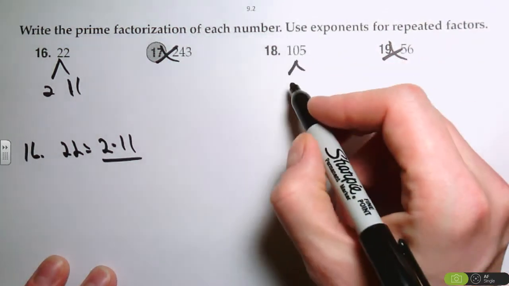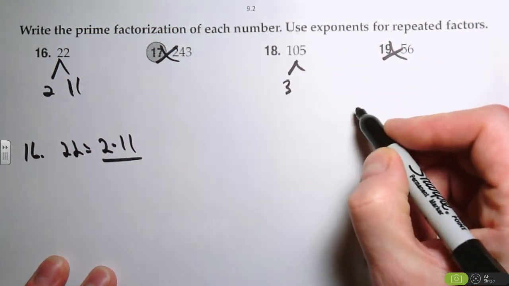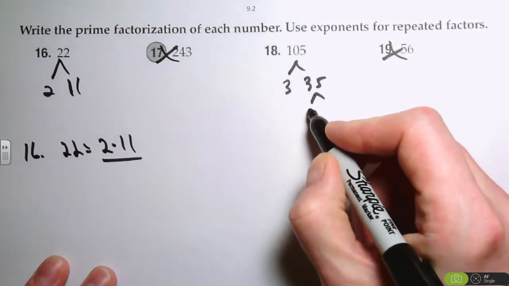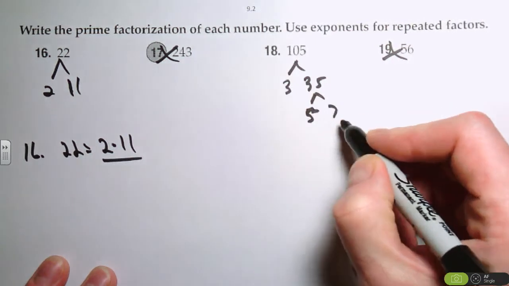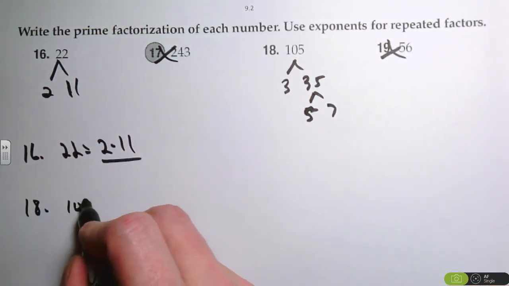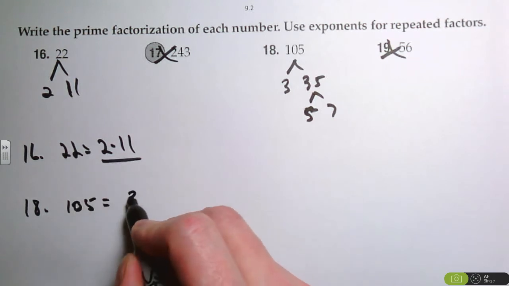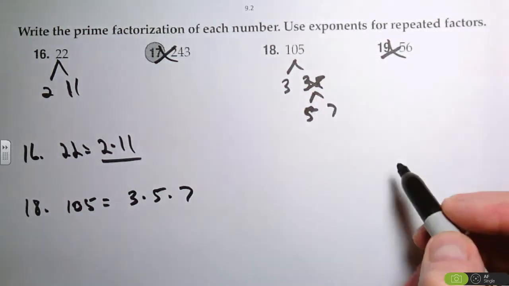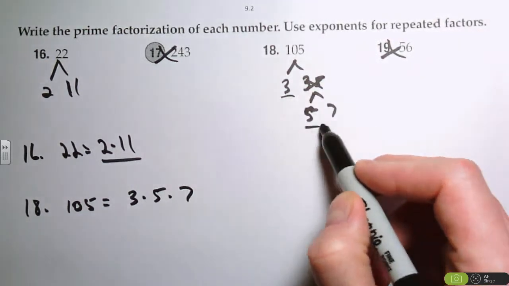Number 18, you can divide this by 3. If you divide by 3, you get 35 and 3. 35 is 5 and 7. So for number 18, 105 is 3 times 5 times 7. We ignore 35 because it's not prime. So the only prime factors were 3, 5, and 7.